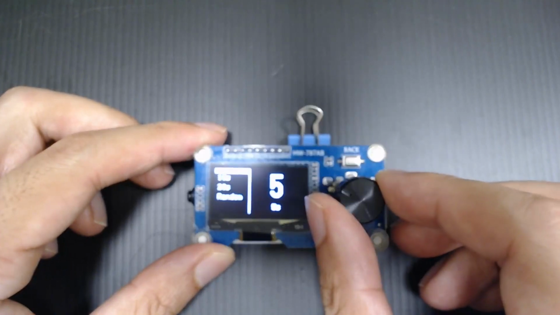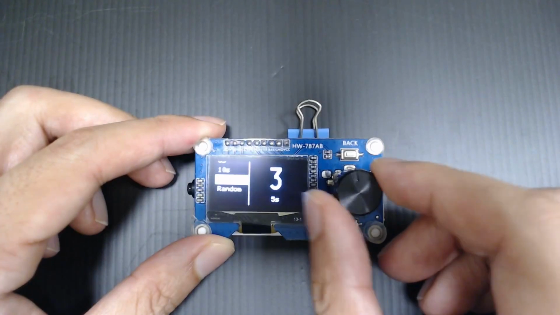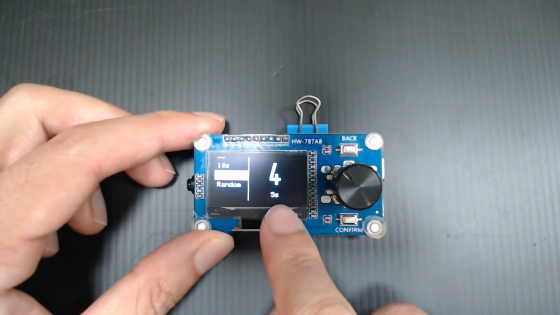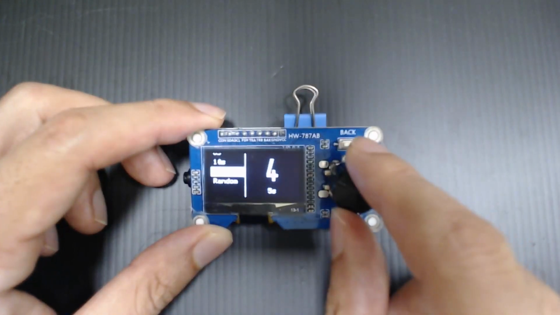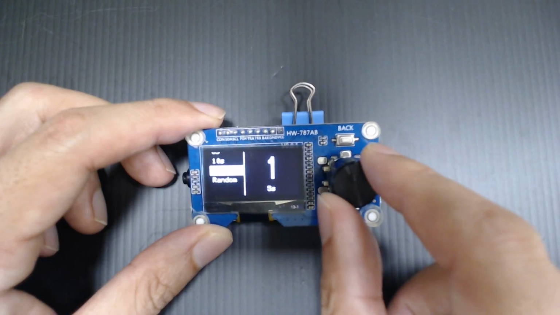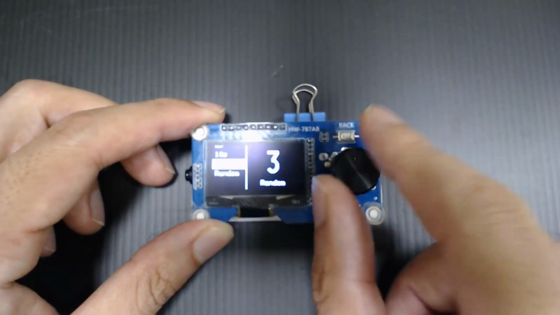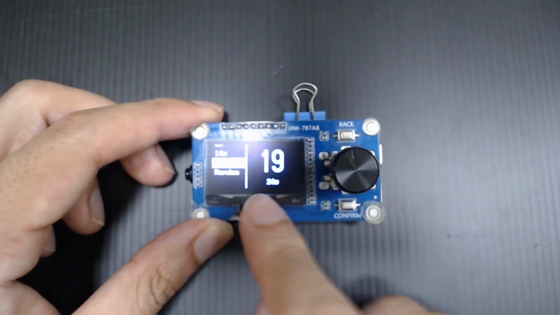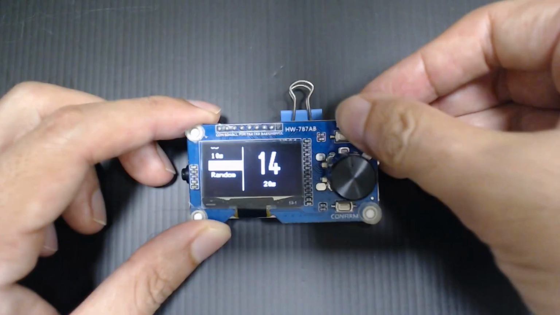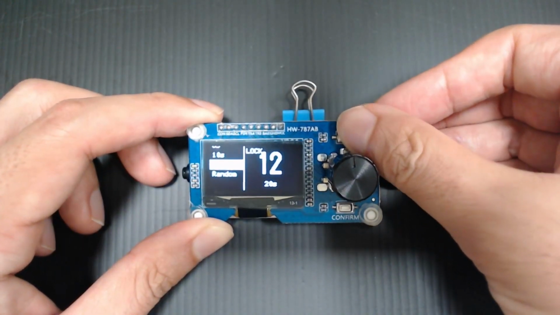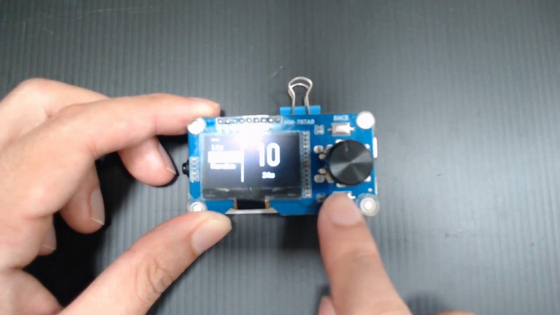Although the sensitivity of the knob is not so nice, it's rotating too fast. Every counting down, no finish screen. And also the 5 second is hidden on top. But let's switch. We can switch all of the selection, and let's see whether the locking function is working. Okay, it's locked. It's unlocked. Okay, great.